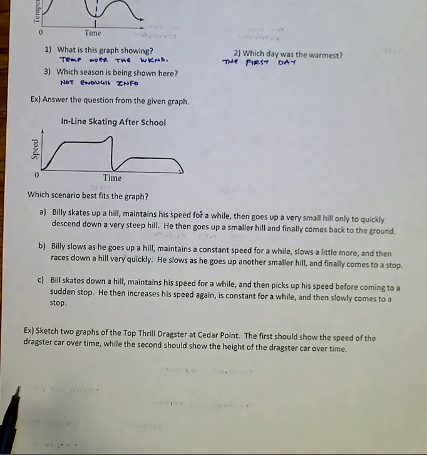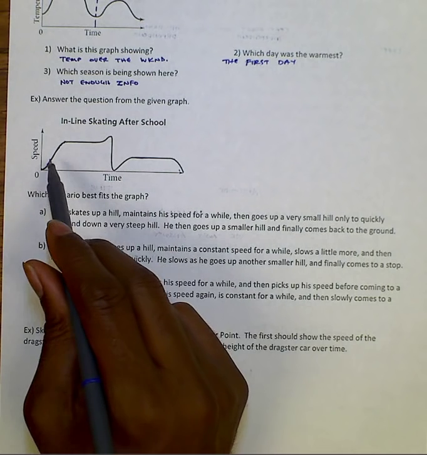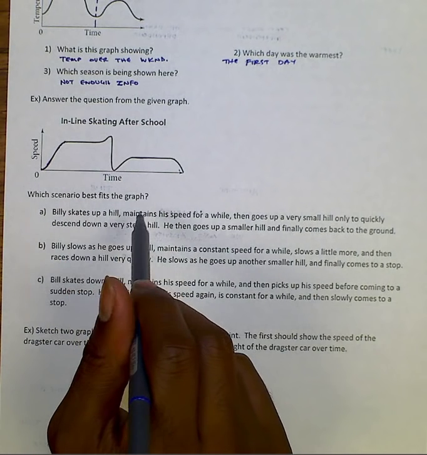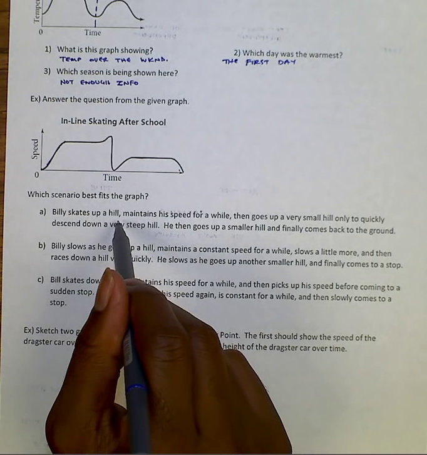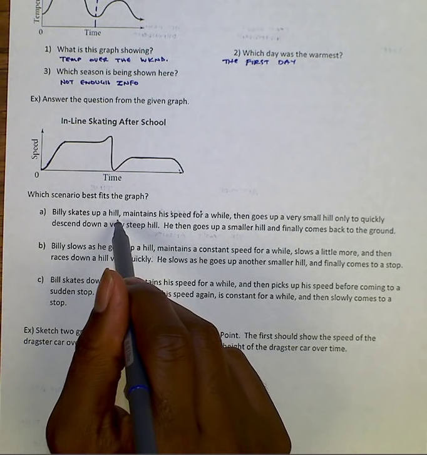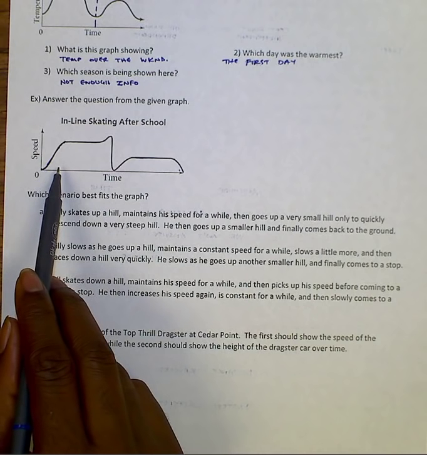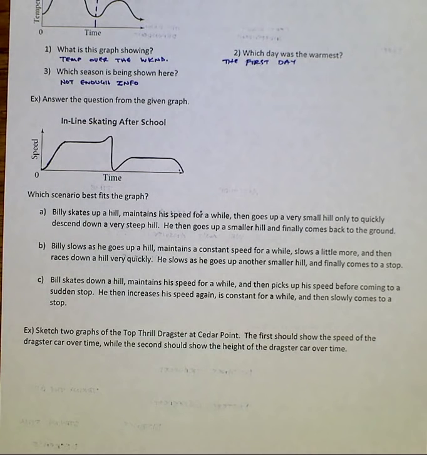Scenario A says Billy skates up a hill and maintains his speed for a while, then goes up a very small hill only to quickly descend down a very steep hill. Okay, I'm going to stop this here. We do have hills in our graph, but notice what our graph is measuring. Our graph is not measuring altitude. If our graph is measuring altitude, then this situation lines up pretty well. But our graph is measuring speed. If you go up a hill, that means your speed would probably be pretty low going up a hill on inline skates. So A does not fit the bill.